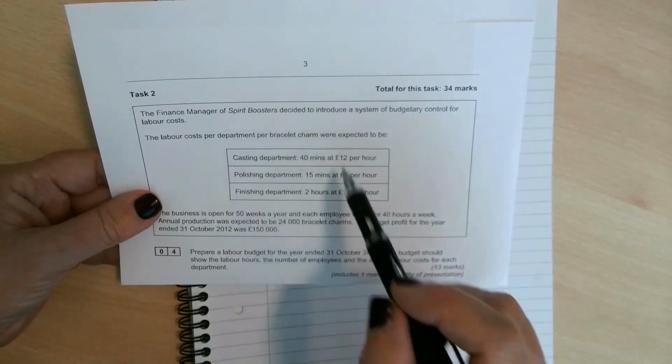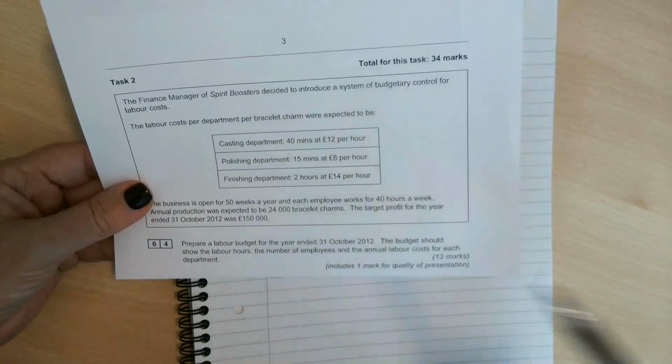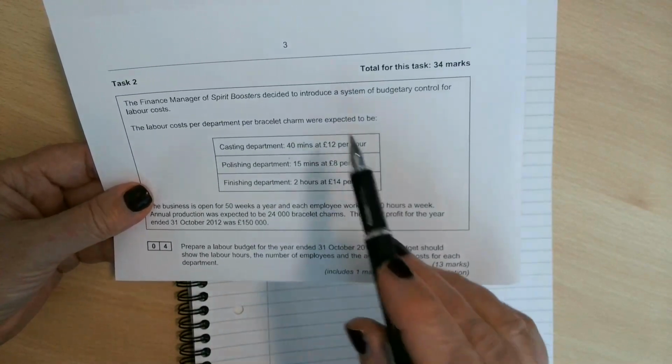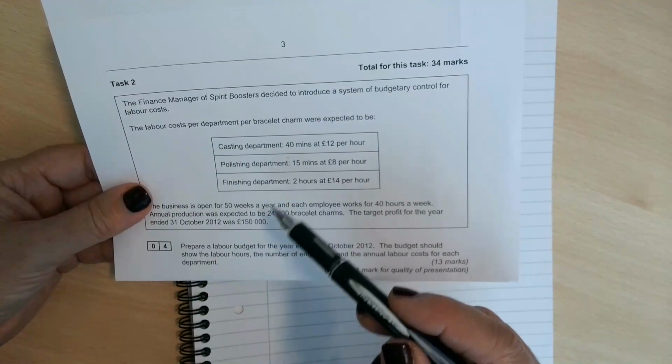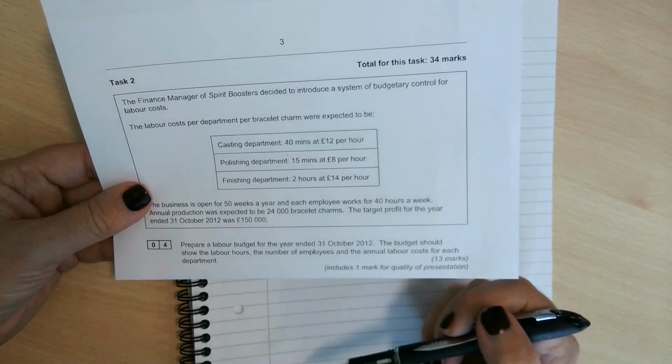It's for planning. So it says for the year ended. Usually it'd be for the year ending. It'd be a future tense thing. So something that we work out in advance just to make sure we've got enough people in each of these departments to fulfill our planned level of output.